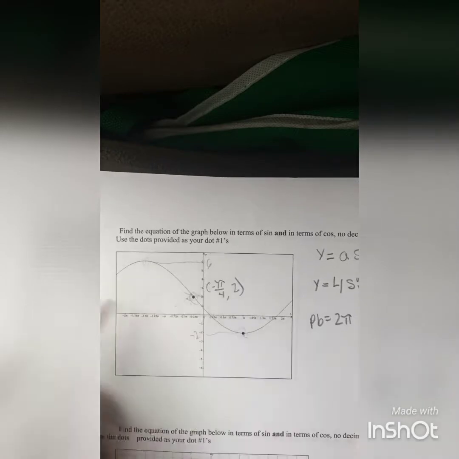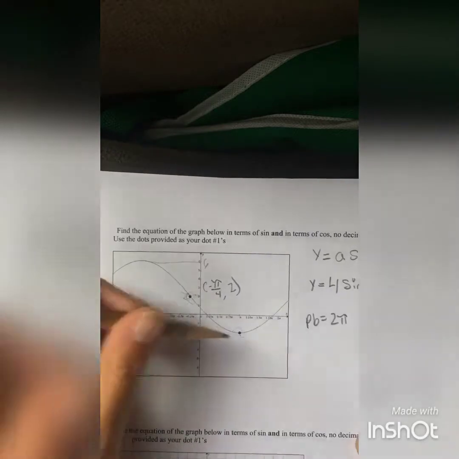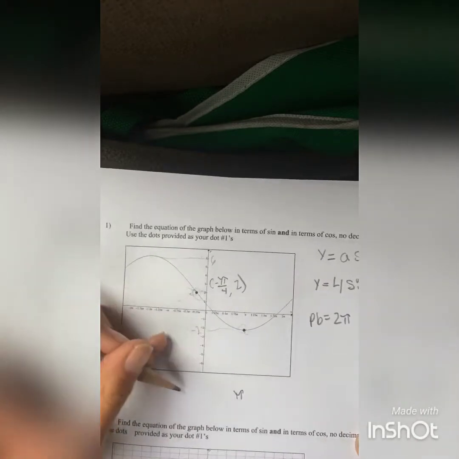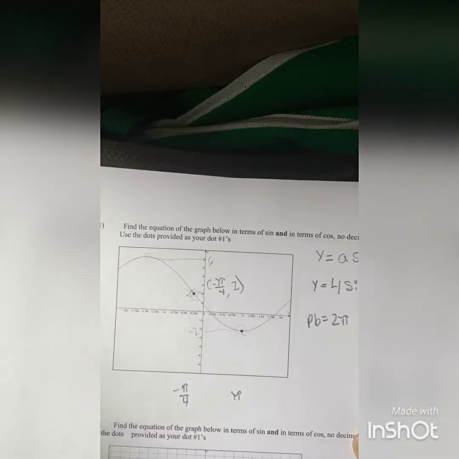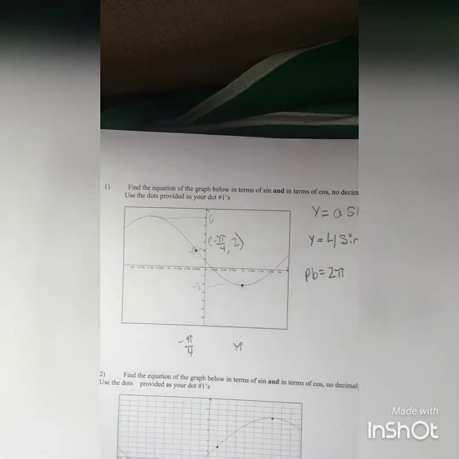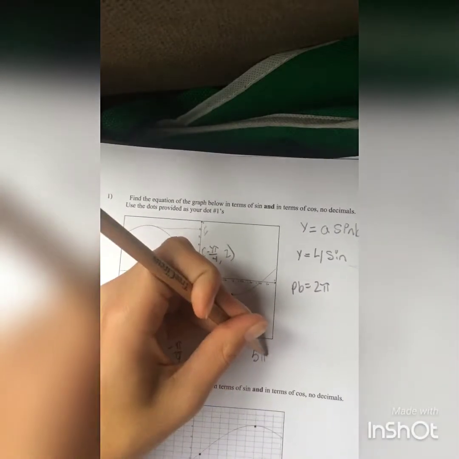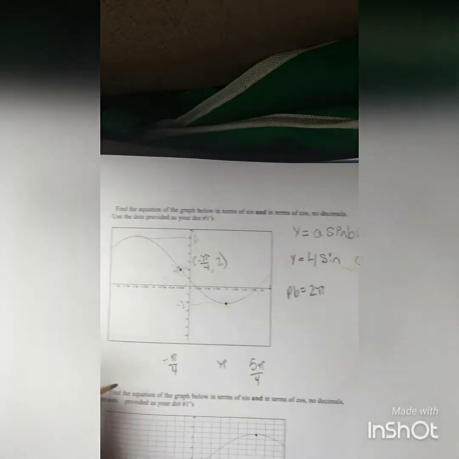This is half of a cycle, so it's a quarter cycle. So from pi to -0.25 pi, it's going to be 5 pi over 4 difference.